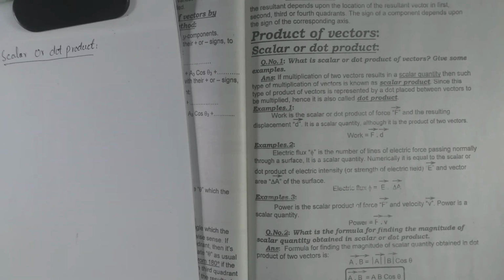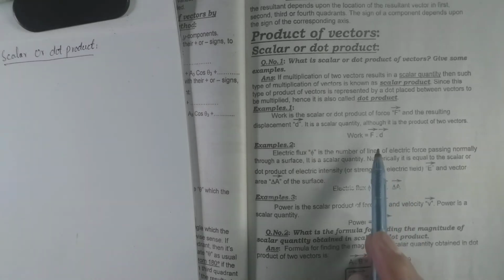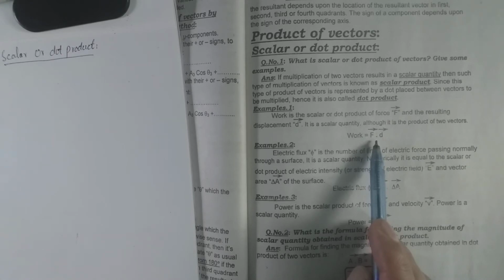Again, when the product of two vectors results in a scalar quantity, it is called a scalar product, or also a dot product, because the dot symbol is used in place of the multiplication symbol.